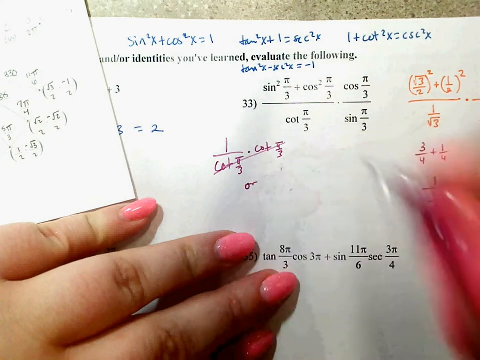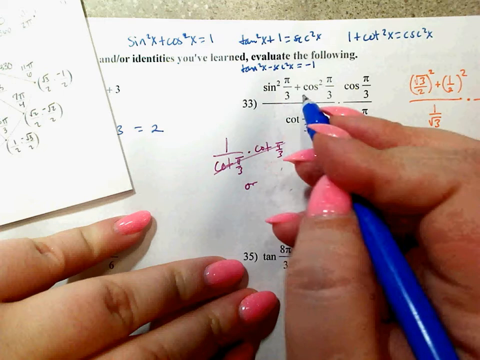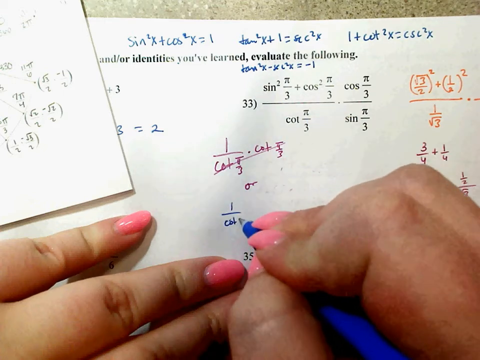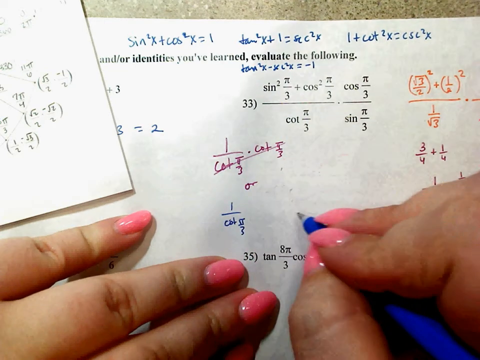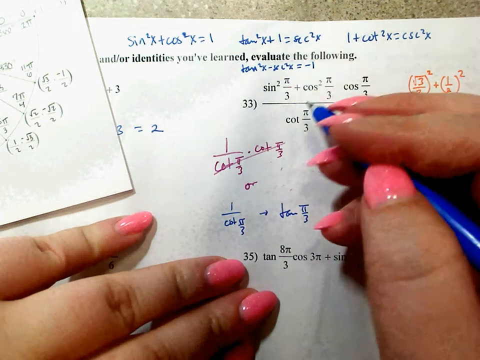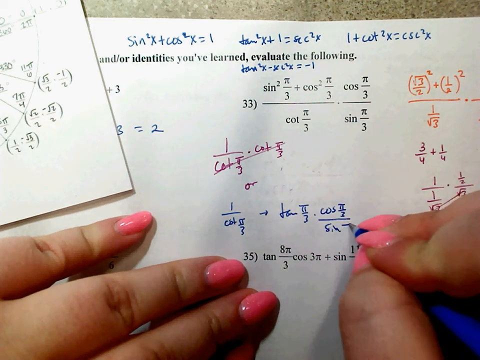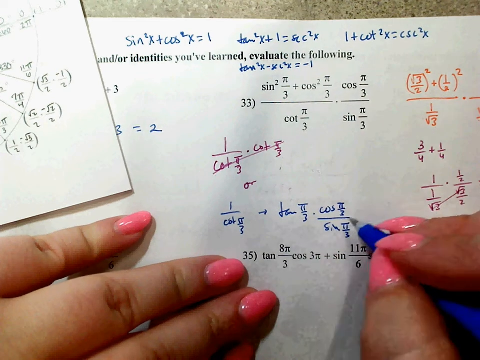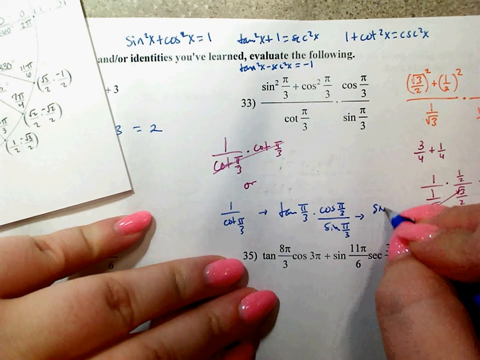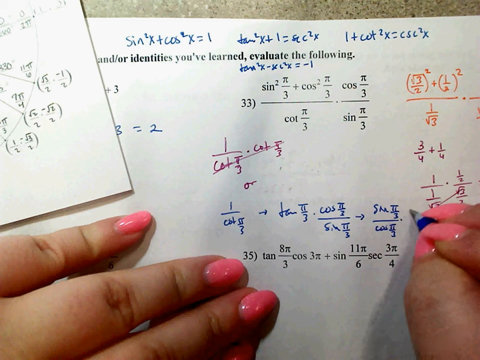Or you could have seen maybe that this is 1 over cotangent, which is the same thing as tangent. So tangent of pi over 3, all of this, times cosine of pi over 3 divided by sine of pi over 3. But then recognize that tangent is sine over cosine times cosine over sine.